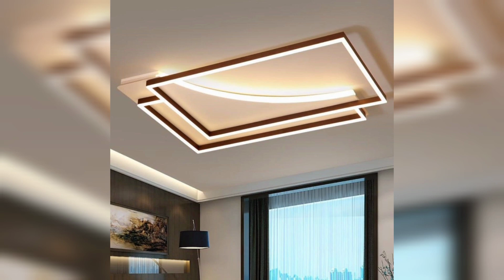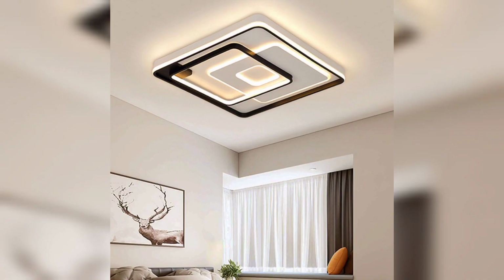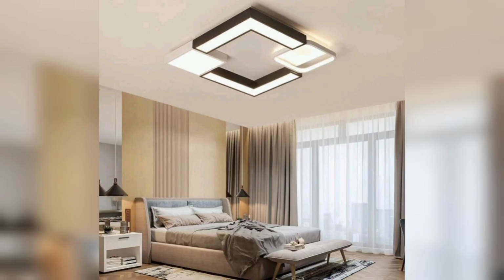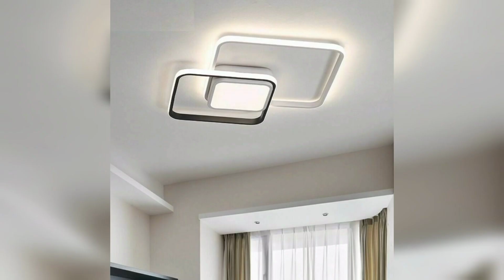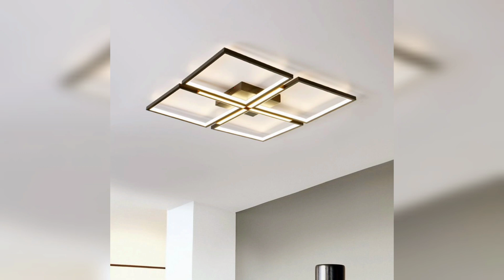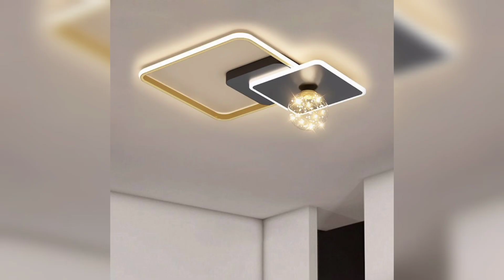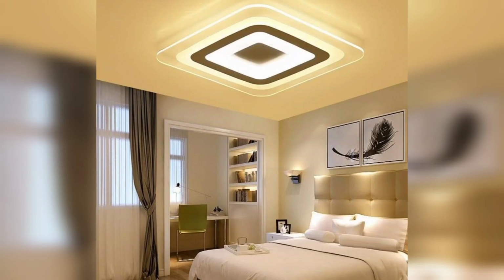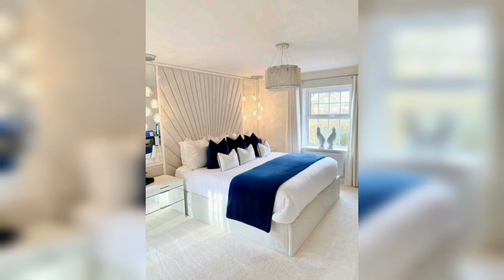Let's dive in. Importance of false ceilings. Before we dive into the designs, let's talk about the importance of false ceilings in interior design. We will discuss how false ceilings can conceal wiring, enhance lighting options, hide imperfections, and create a sense of grandeur. Discover how these versatile design elements can transform the overall ambience of a room.